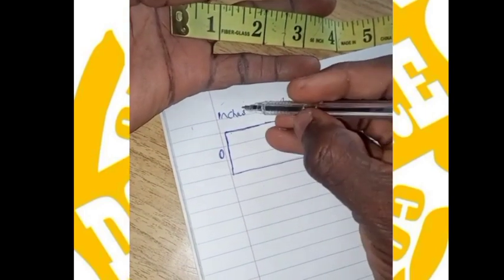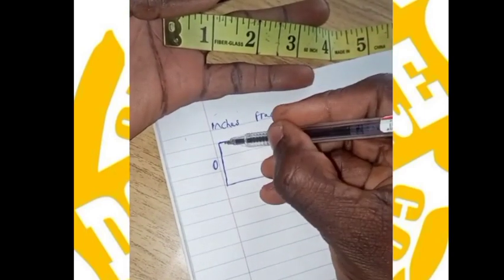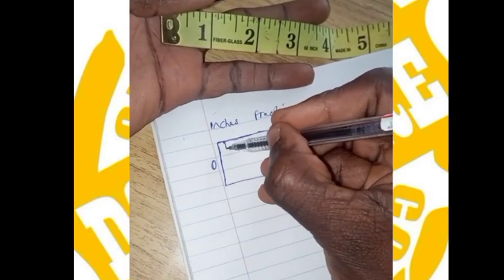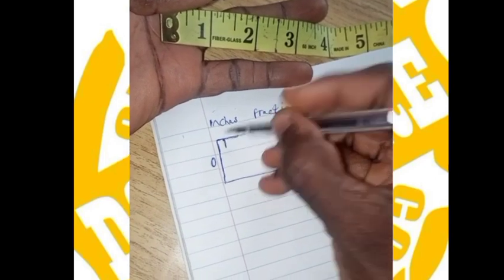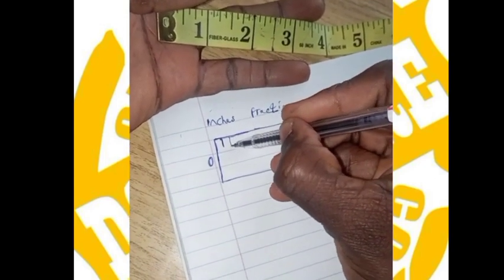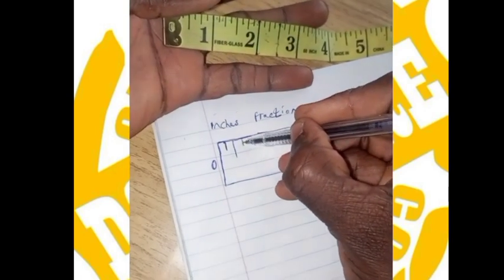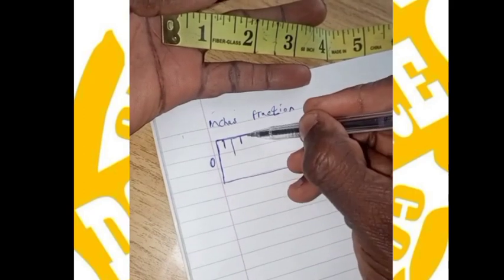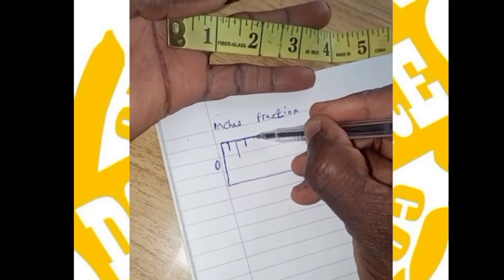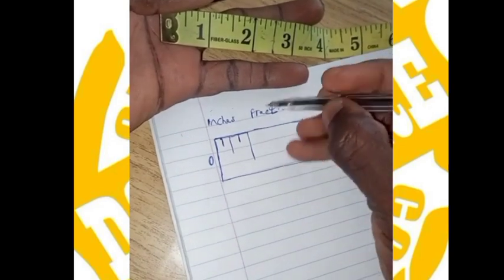We have a straight line, a small straight line like this. We have another one that is longer than that. We have a small one. We have another one that is even longer. This one is longer than this.